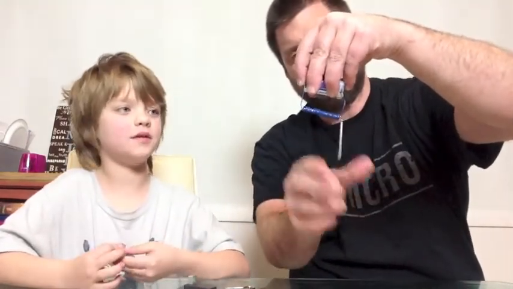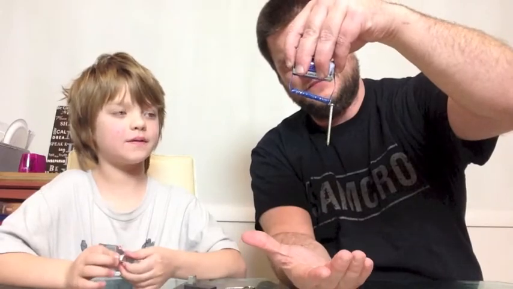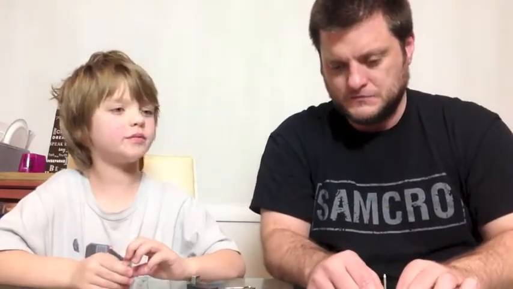Special relativity is basically that something that's moving is only a little bit smaller than something that's staying still. Yep. So that's how this electromagnet works.